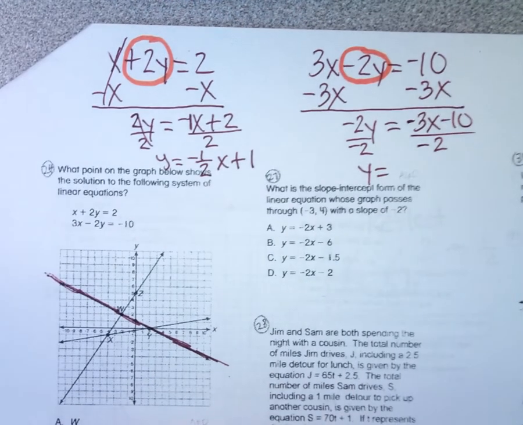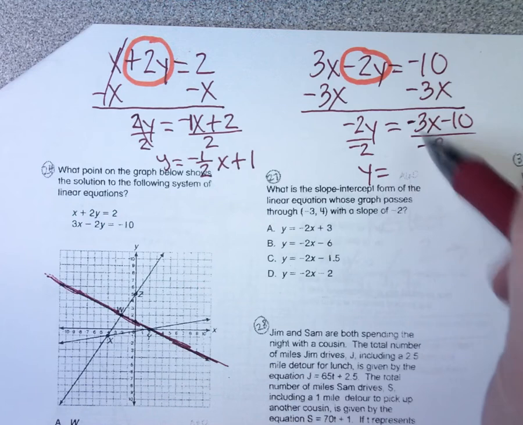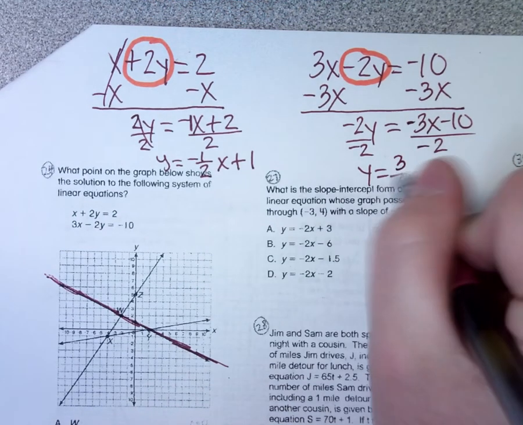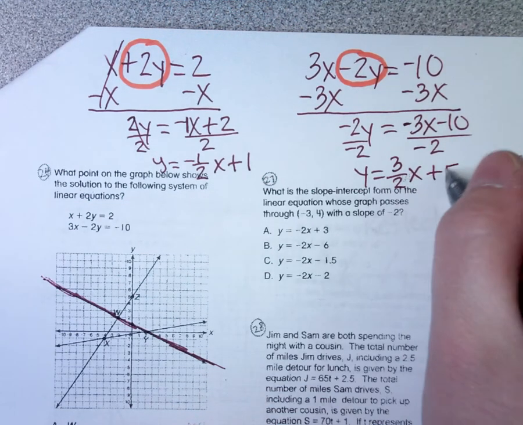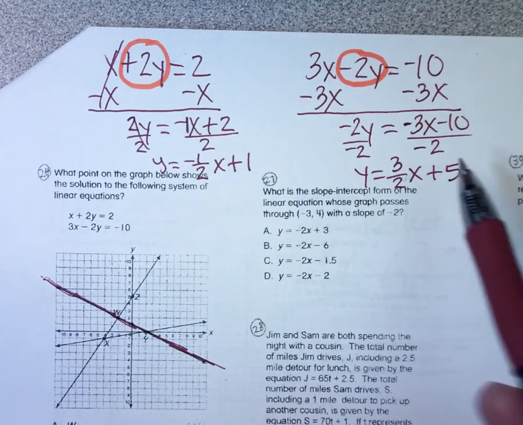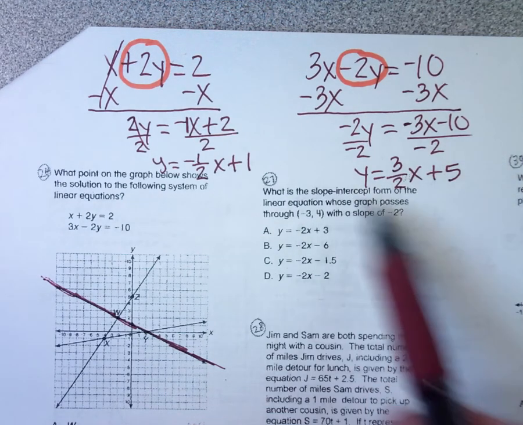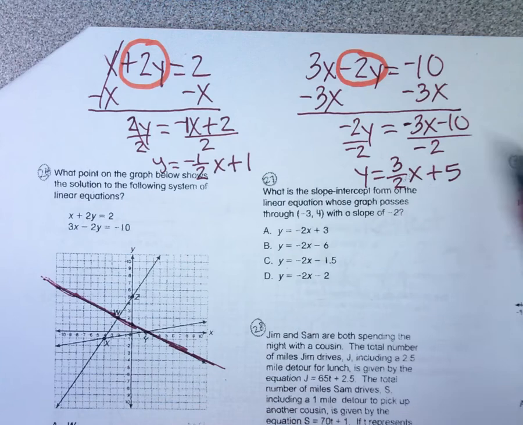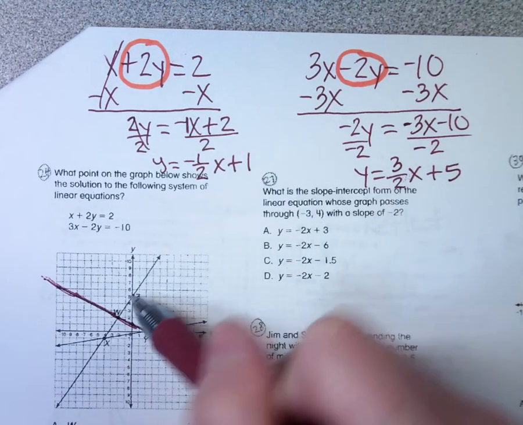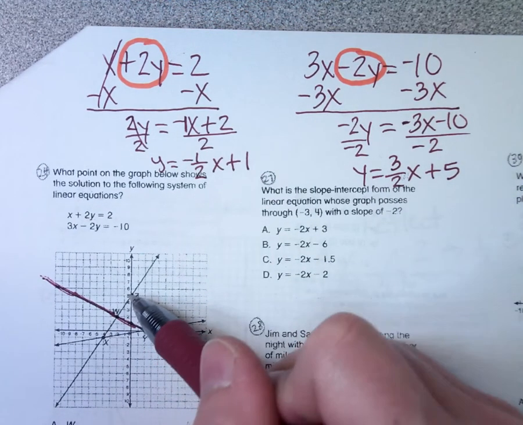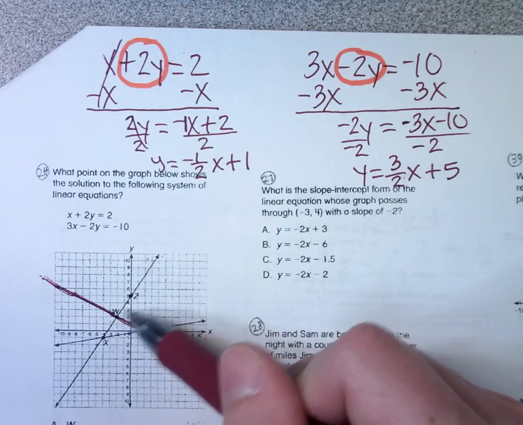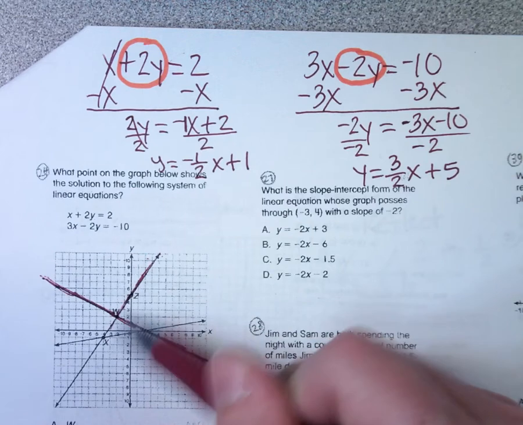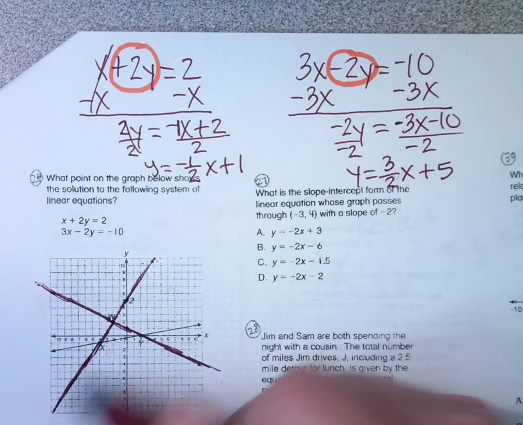And then I can clean this up a little bit. What's a negative divided by a negative? Positive. So that's a positive 3/2 x. And then what's negative 10 divided by negative 2? Positive 5. Then I want to find the graph that matches this. What's this one's y-intercept? 5. So I'm going to come up to the 5. And then what does the slope of 3 over 2 tell you to do? Up 3 right 2, up 3 right 2, or down 3 left 2. Okay, so this line right here is the one that we just figured out.